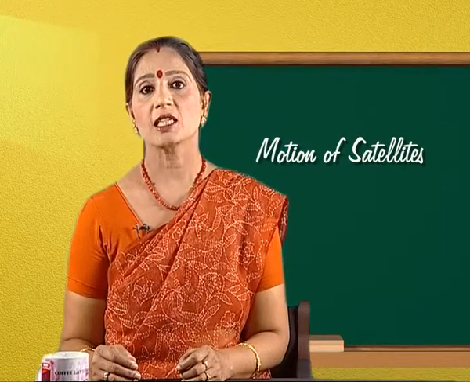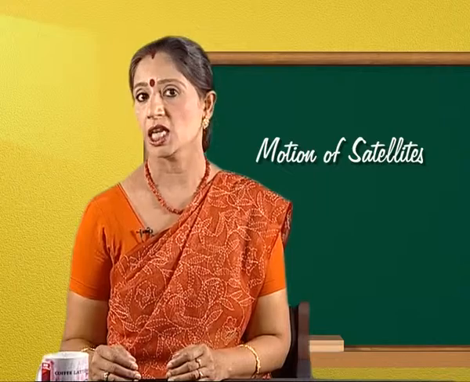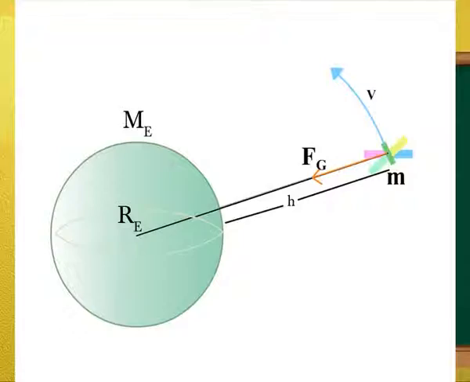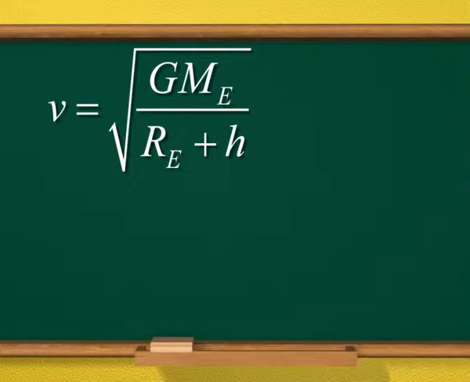Velocity, which is required to put the satellite into its orbit around the Earth, is known as the orbital velocity of the satellite. If a satellite of mass m is moving in an orbit around the Earth at a height h above its surface, then its orbital velocity v is equal to the square root of G Me upon Re plus h.